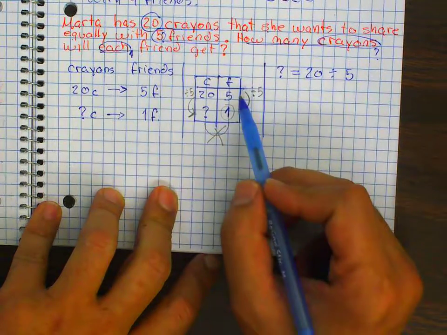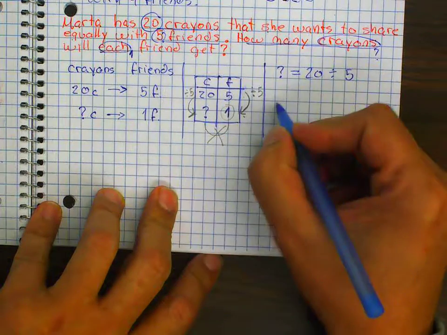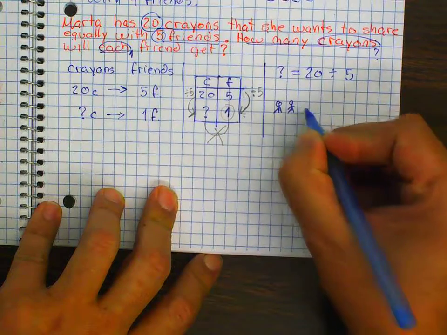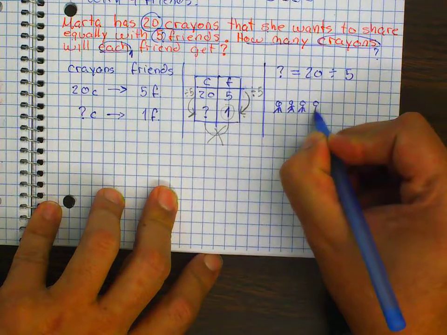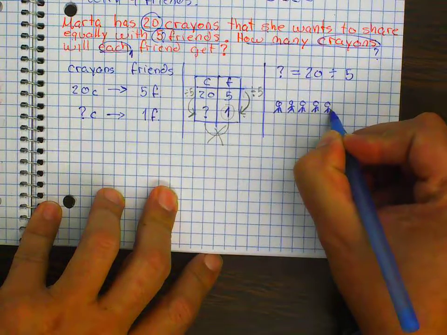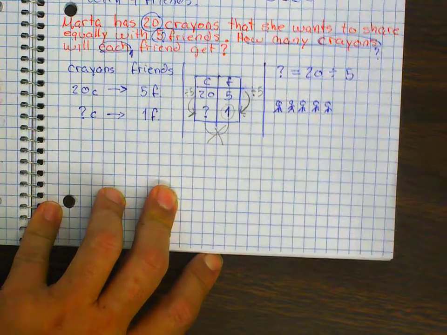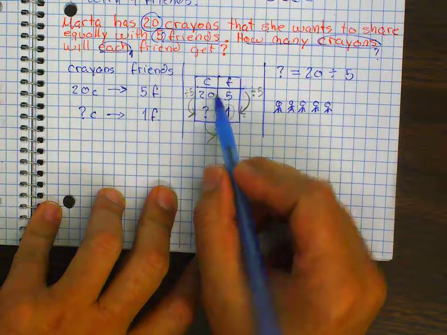But I do know I have 5 friends, so I'm going to draw my 5 friends because that's something that I know. I have 1, 2, 3, 4, 5. I know my 5 friends. And I know that I need to share 20 candies.